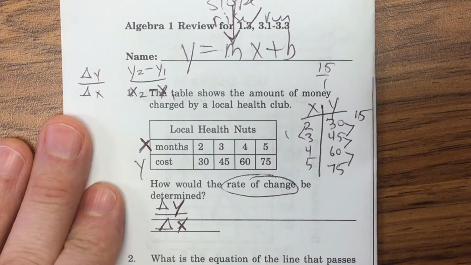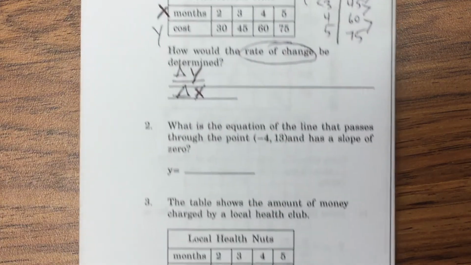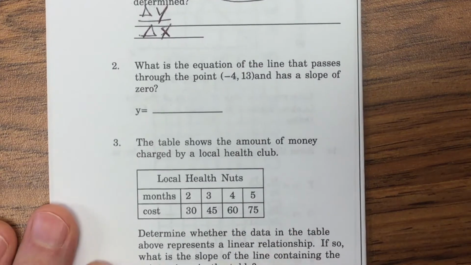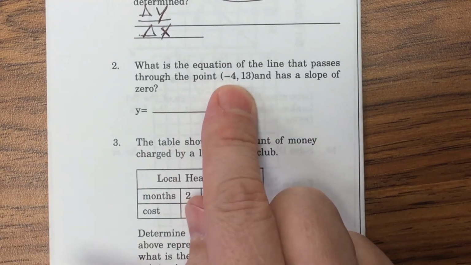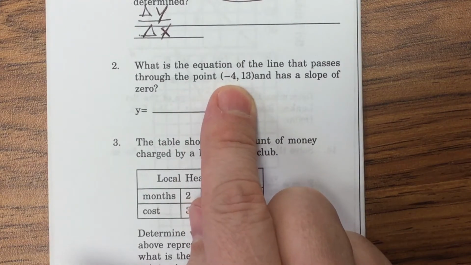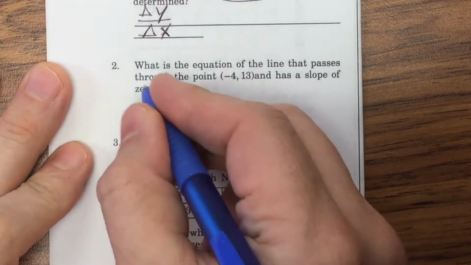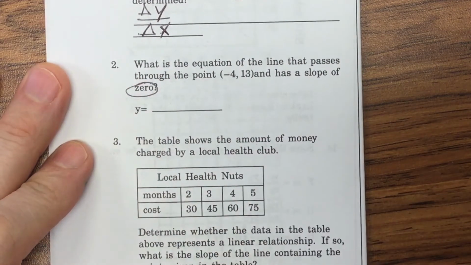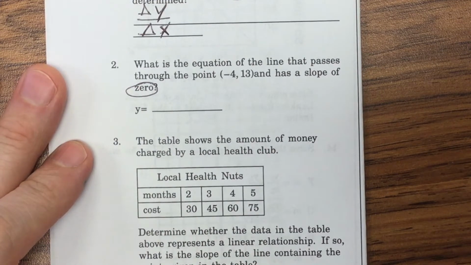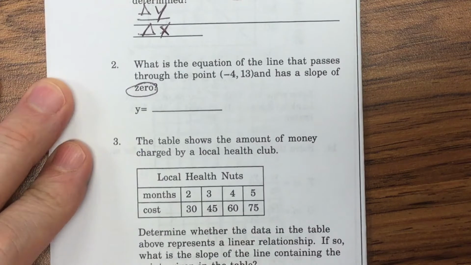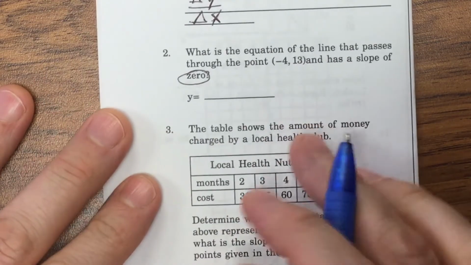All right? Number 2, what is the equation of the line that passes through the point negative 4, 13 and has a slope of 0? Okay, when you think of a line with a slope of 0, you need to know it's one of the special cases. We had 2 special cases. I'm going to go over those now.